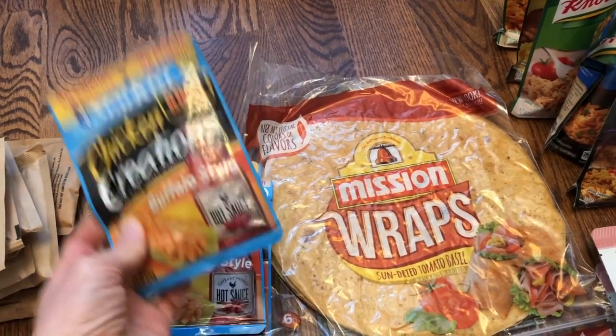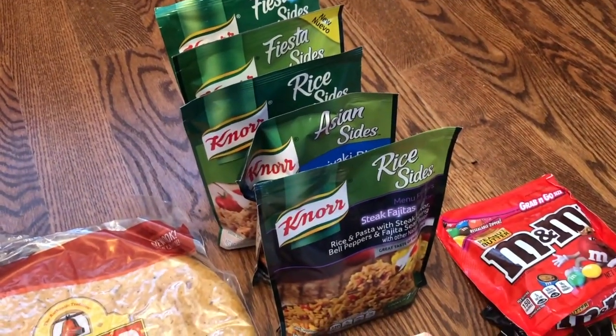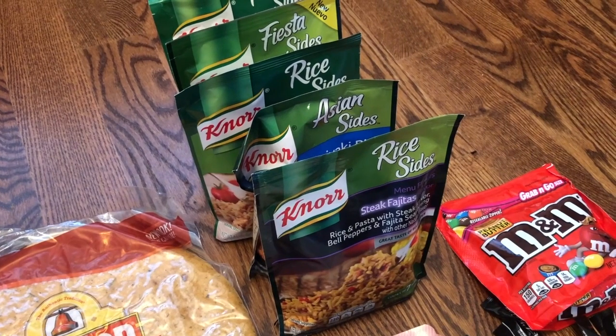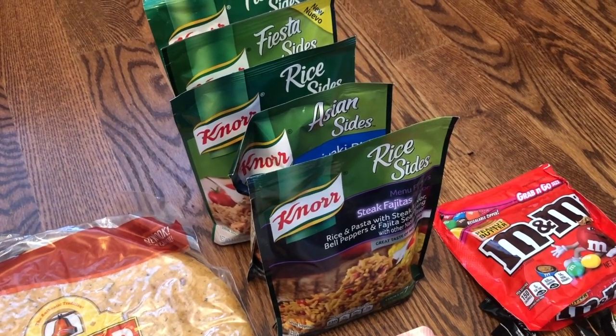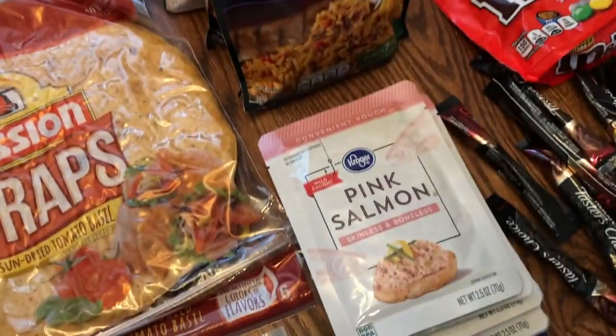It doesn't really matter to me. Just a packet of some type of protein to go with my wrap. And then for dinner, I go with the Knorr rice or pasta sides. I actually quite like them, and they have a fair amount of sodium in them, which helps replenish some of what I've sweated out during the day. And I always mix that with some kind of protein.